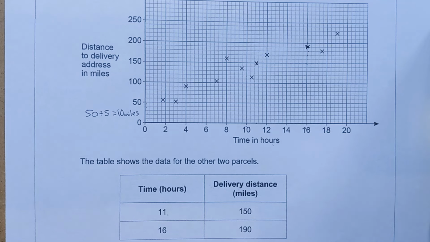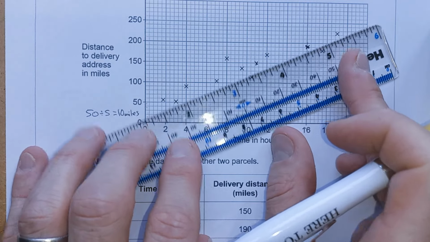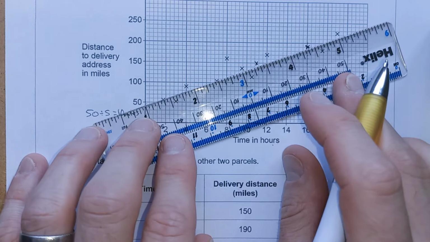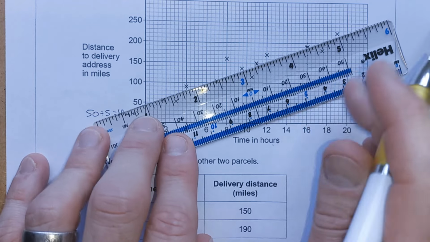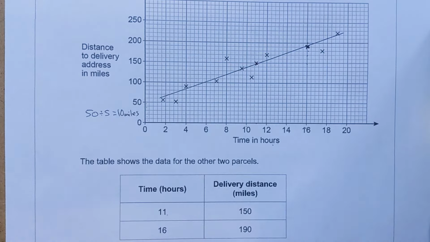Now, we need to use this information to estimate some values. So to do that, we're going to have to draw a line of best fit on here. What that means is it's a straight line that goes through the data, follows the overall pattern, so it's going to be going up to the right. And we want roughly the same number of points above as below the line. So something like that. It doesn't matter if it goes through any points. It can do, doesn't have to.